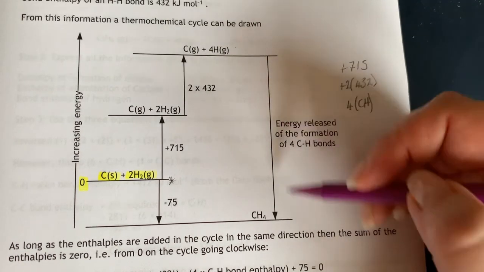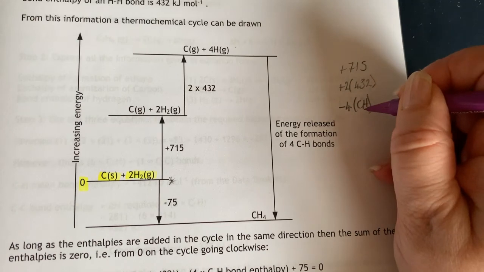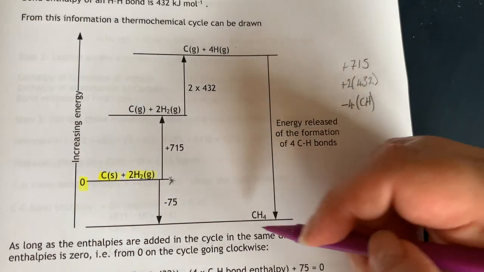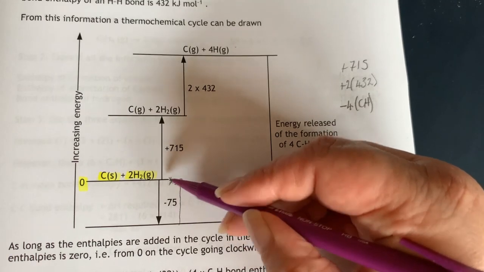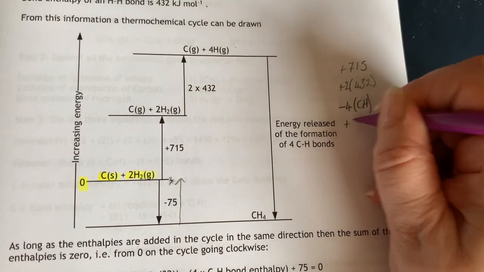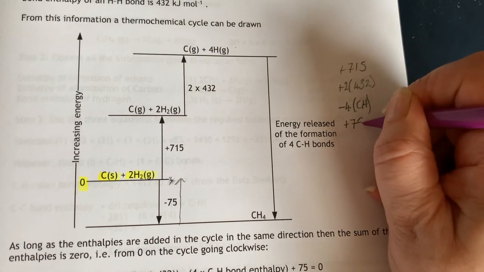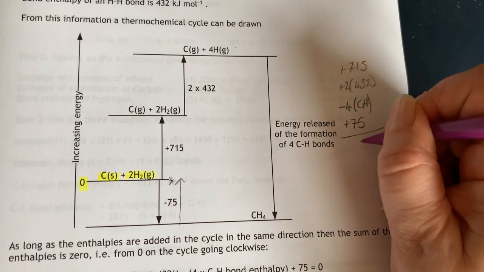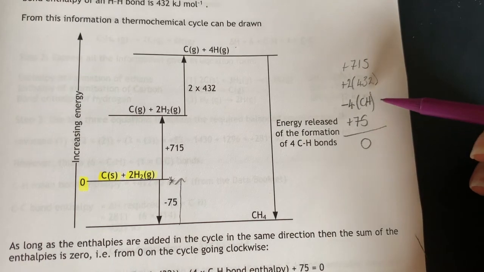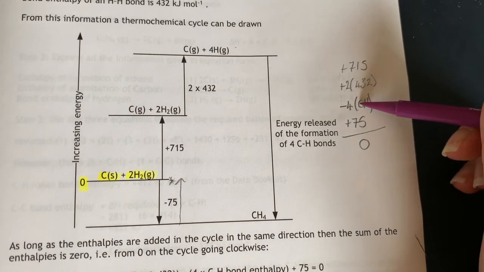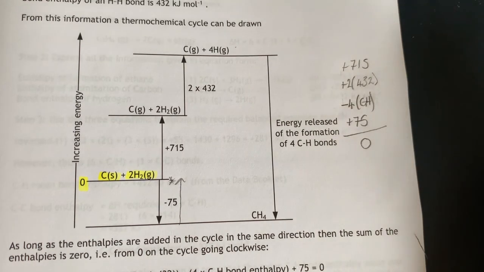But because this is going down the way, that would now be a negative. And then this one, although this is negative, you need to go the other direction to get back to the start. So that would become plus 75. And all of that together will equal 0. So algebraically, you can solve it to work out what the carbon to hydrogen bond enthalpy is.